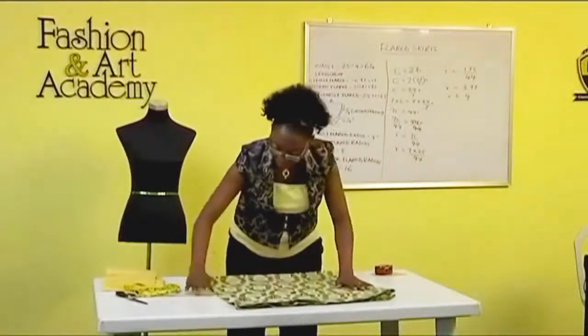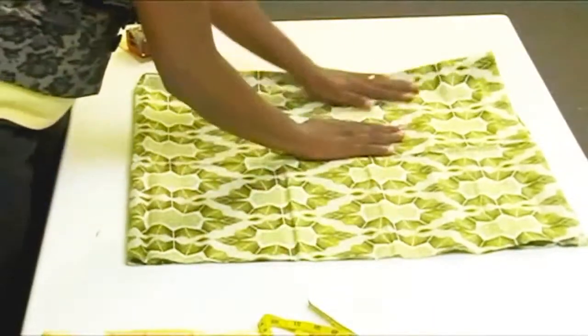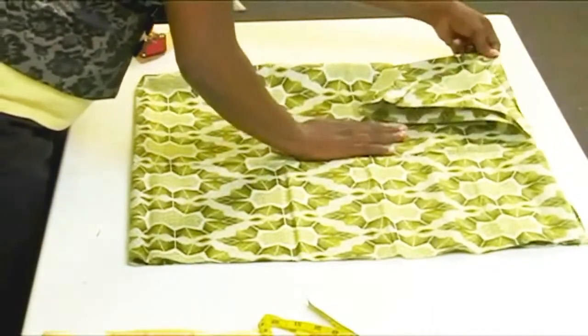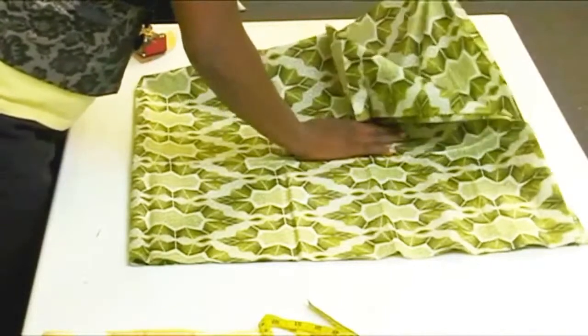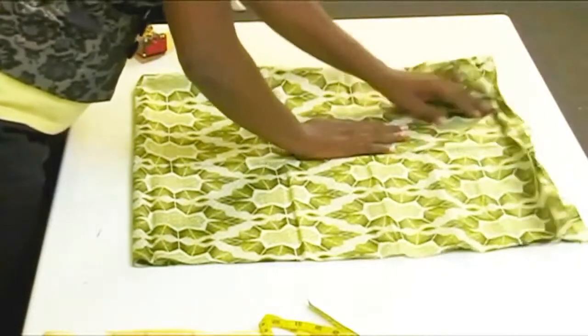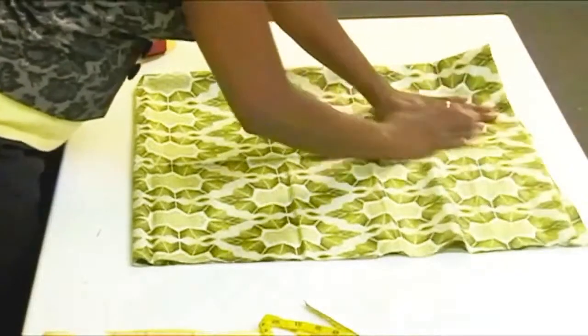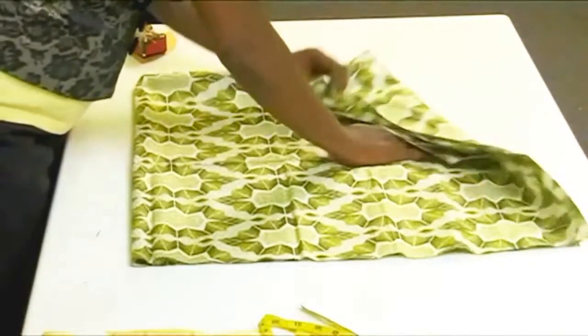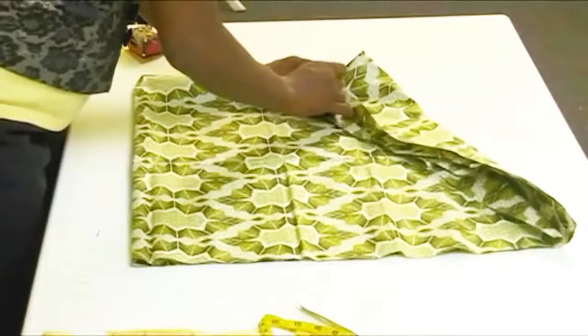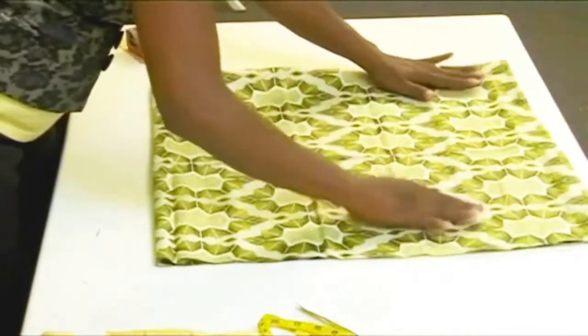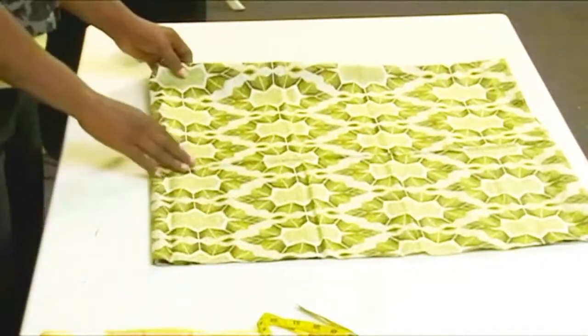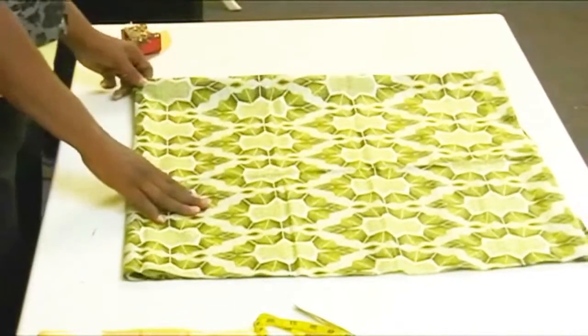So once I've done this, I'll just smoothen it out. You can use your pressing iron to smoothen the fabric out if it's very rough. I think I could just use my palm. It should be fine. Good. So once I've done this, you can see that I folded it on the wrong side.